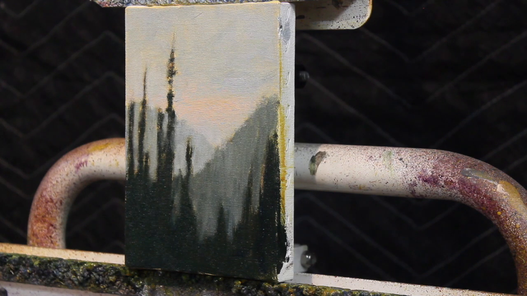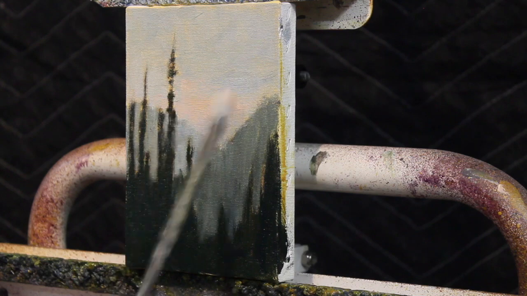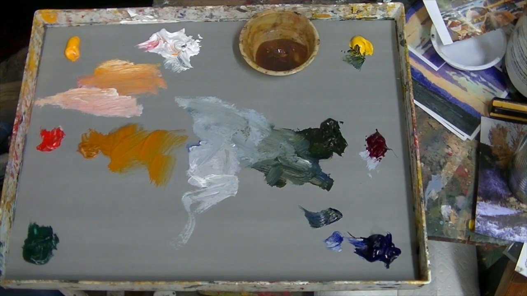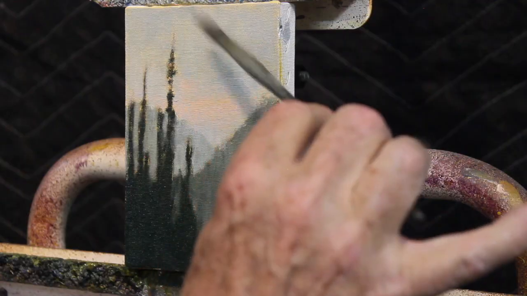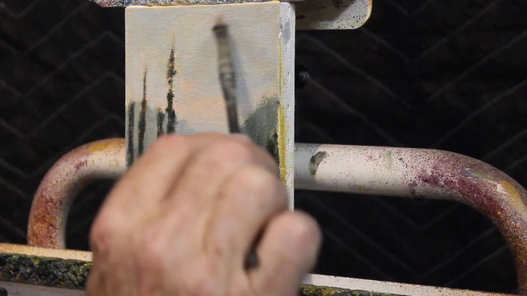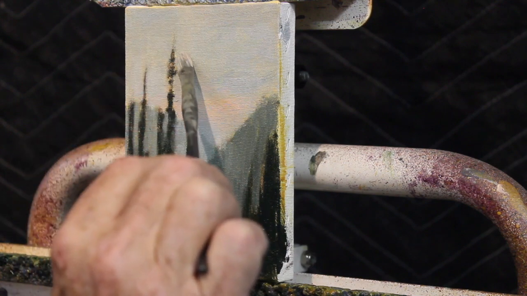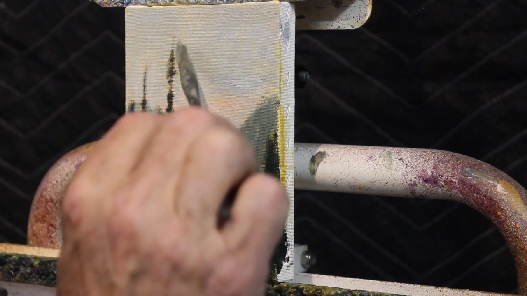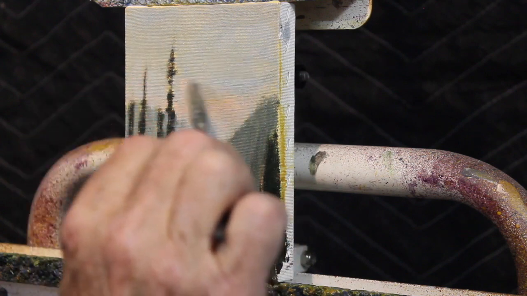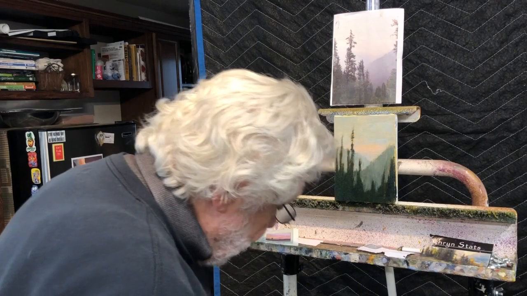Okay, so see, I have just a little bit of a glow back in there. I want to get a little thicker paint on the sky up here. I know these little studies are not intended to be finished paintings, but once you get into them, they kind of take over a little bit. Now, a little trick I've learned.